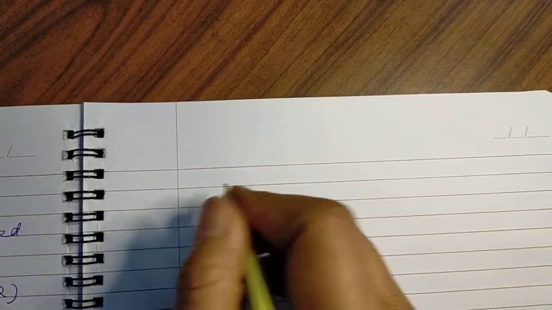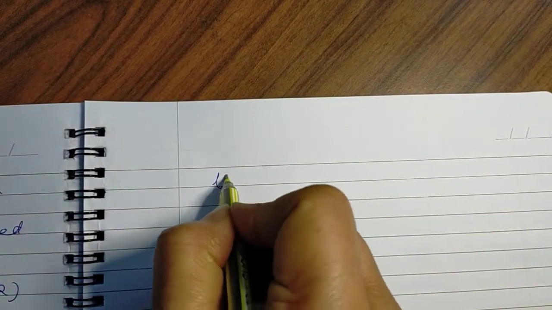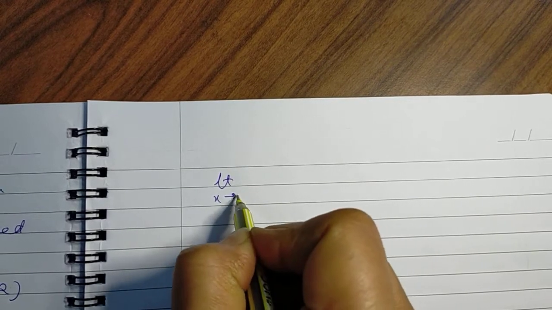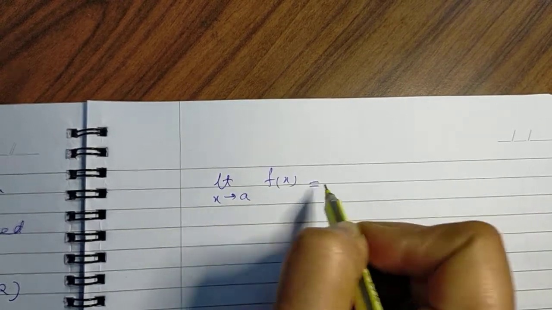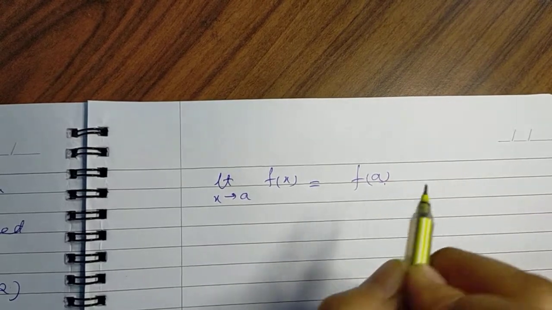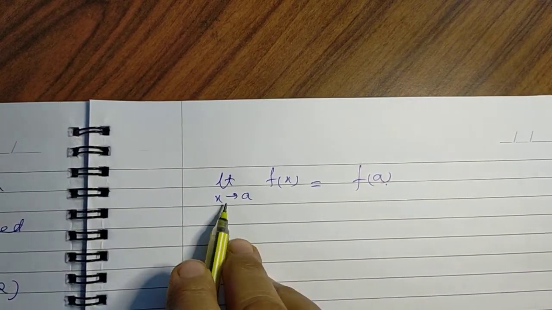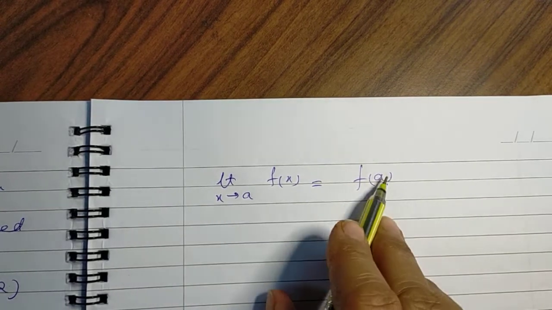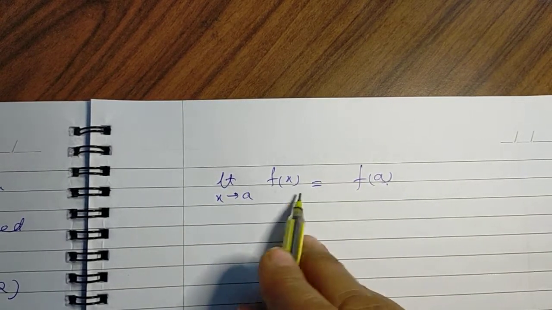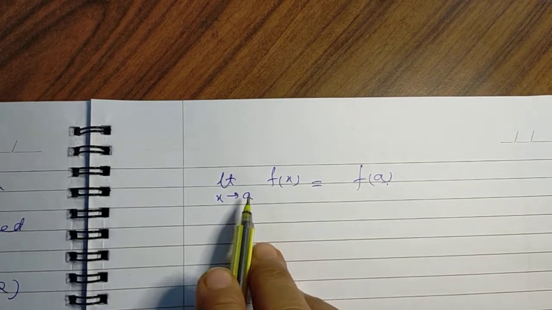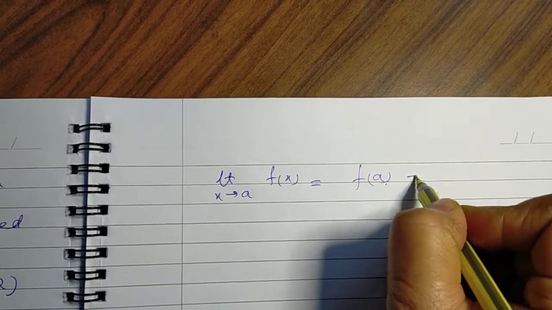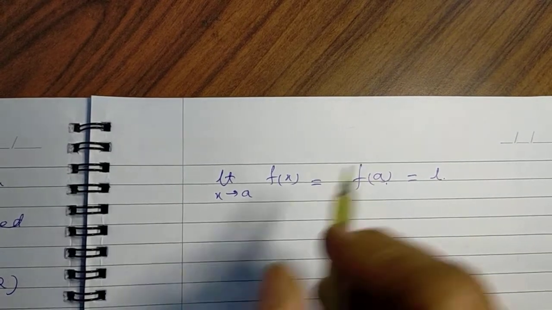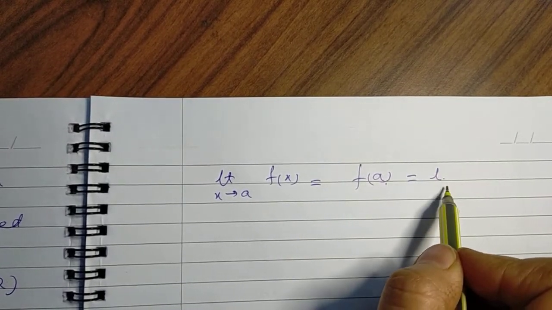Now we define the limit as: limit x tending to a of f(x) is equal to f(a), where x is extremely close to a, and this is true as far as the function is defined at x equal to a. You could write it as L, and this is the value of the limit.